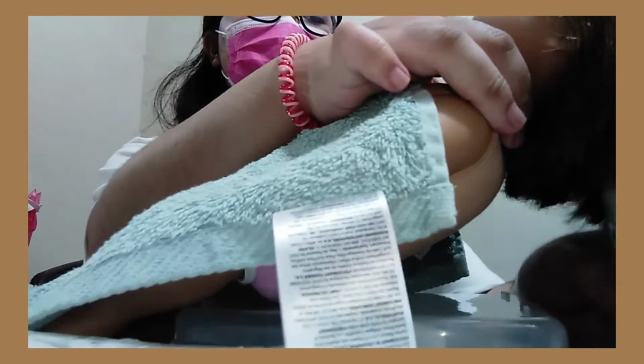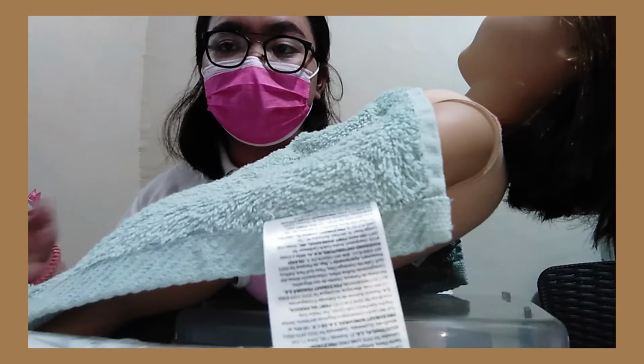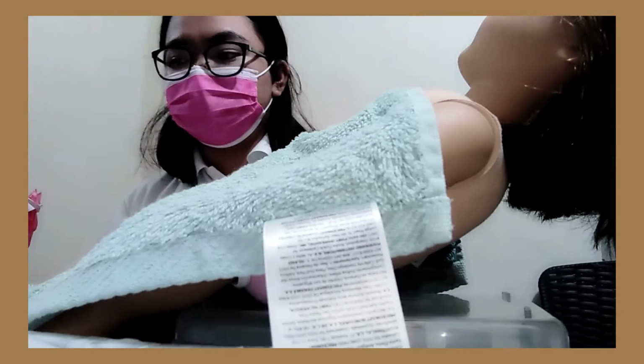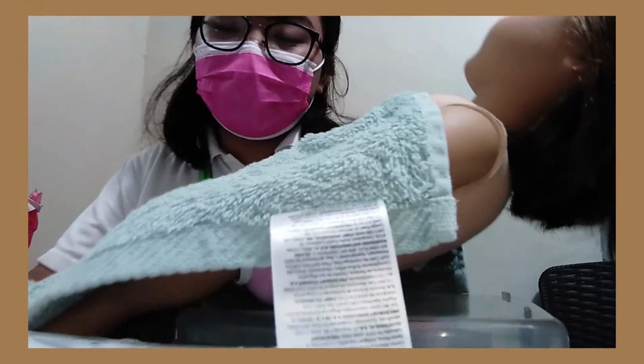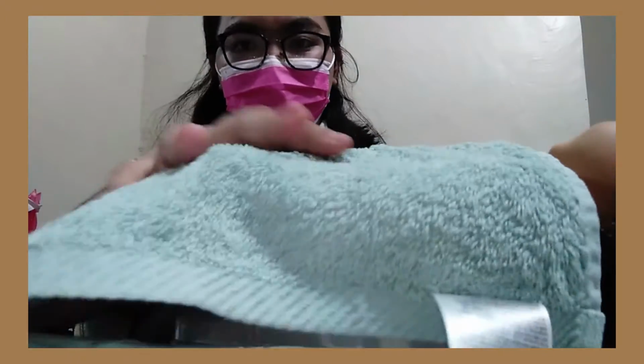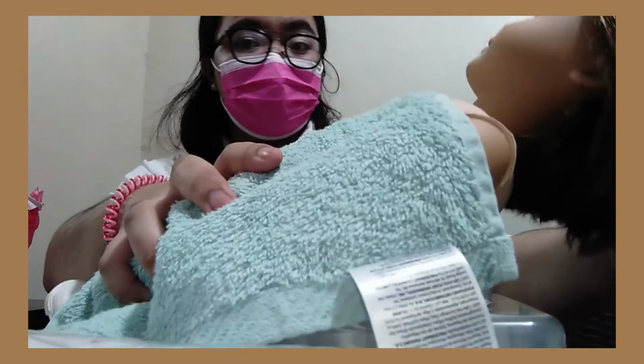Okay. So for this one, it can be seen through the eyes only, but it can also be seen with the help of the light, so it is more visible. But with the jugular vein, it can be seen easily. So, you just really have to look for it.